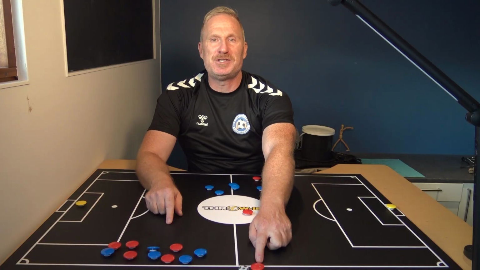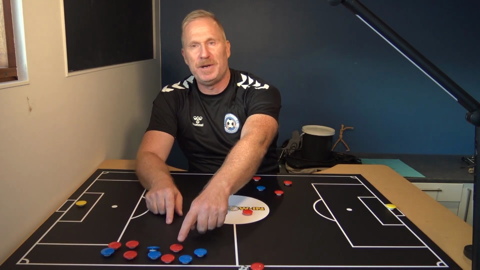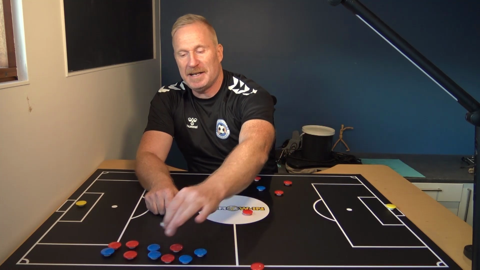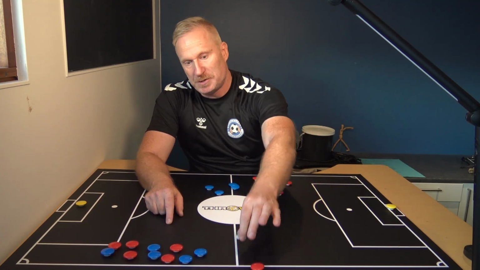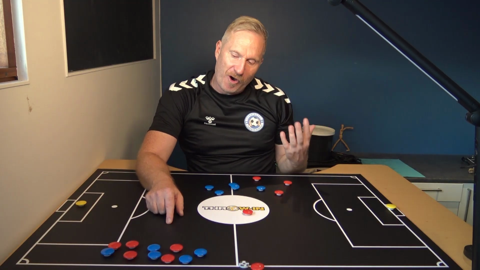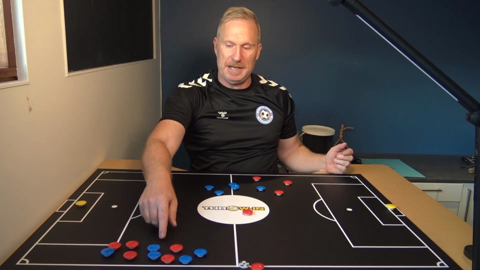Then this player shows with the body, hey, I want to throw here, and then it goes up here, and then it's a duel. And yes, sometimes you can be lucky to win that duel, but often you lose it, and then the opponents will get possession.